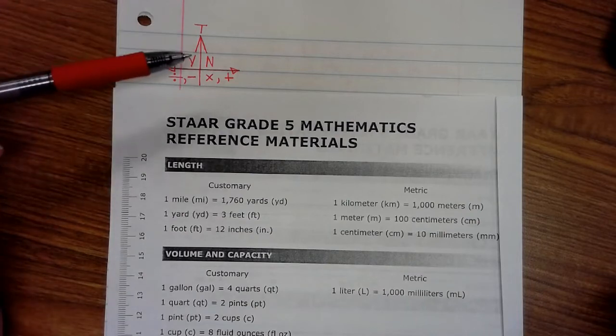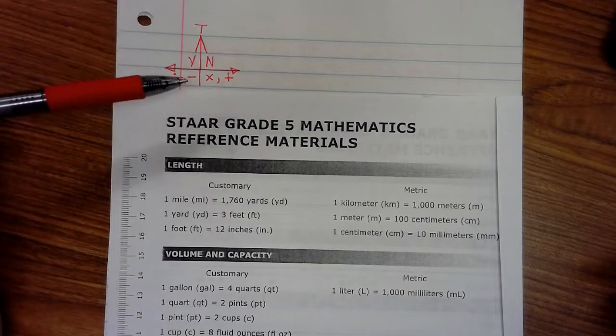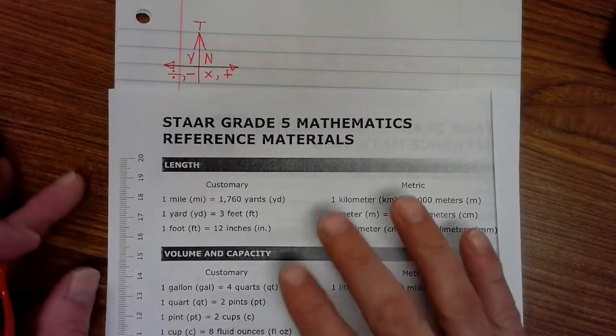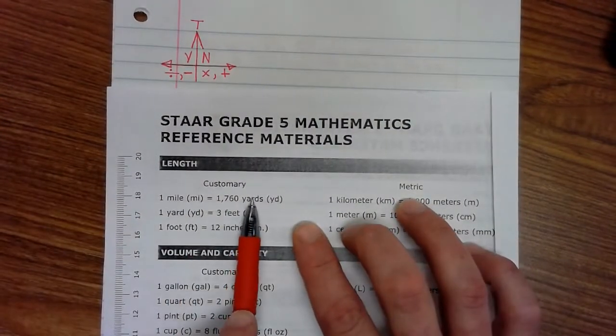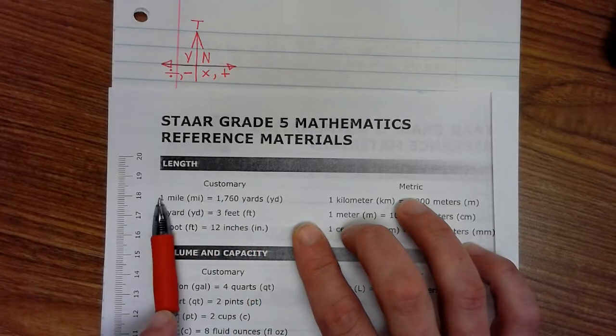I want you to also notice that I have written my problem-solving tree up here in the corner. That is because, let's say that I have yards and I want to go to miles. I have 1,760 yards and I'm going to miles. I am traveling to the left.